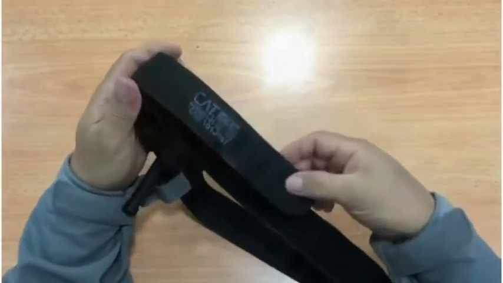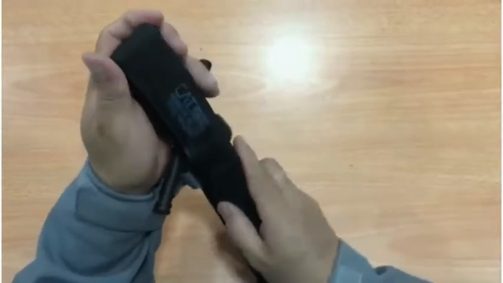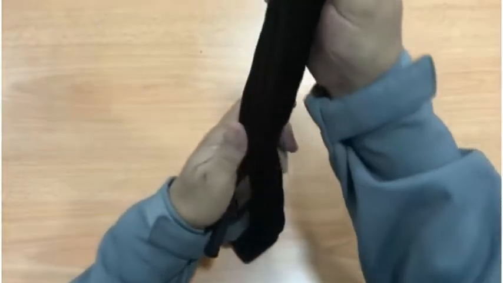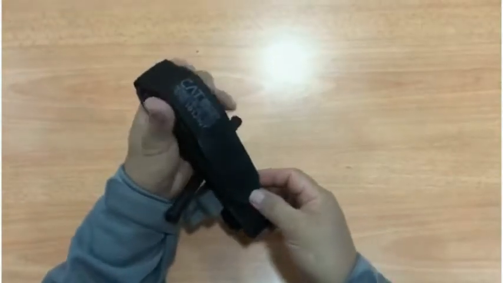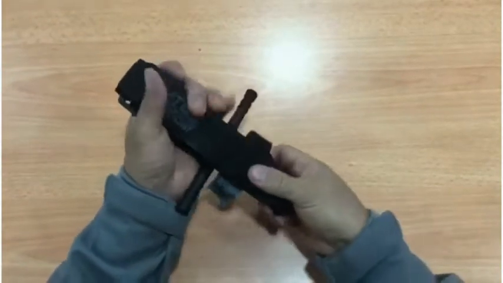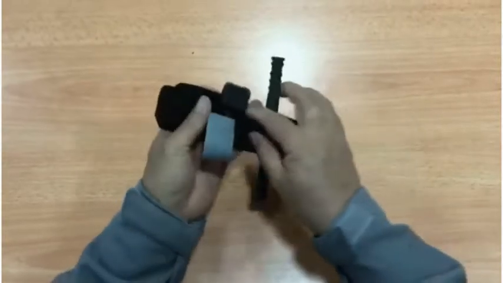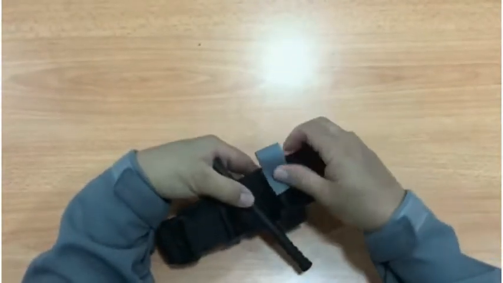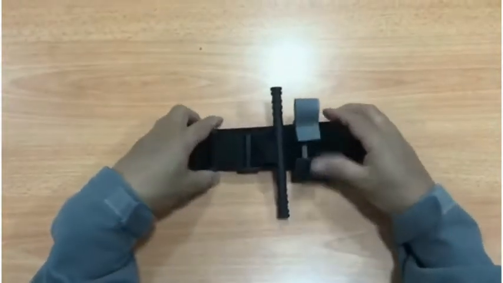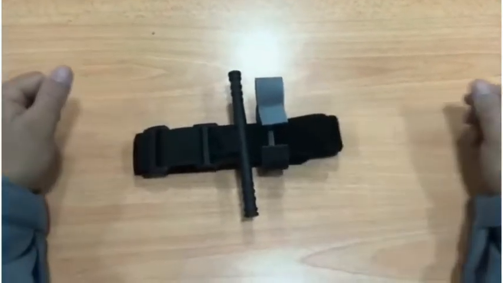To store it, place about 10 to 15 centimeters of the loose end through the single routing buckle and fold on itself. Fold the tourniquet so that the self-adhering material holds the tourniquet in compact size. Secure the strap in an open configuration.